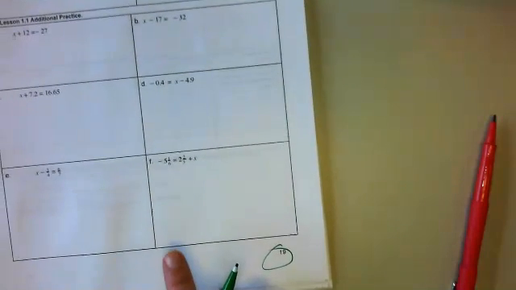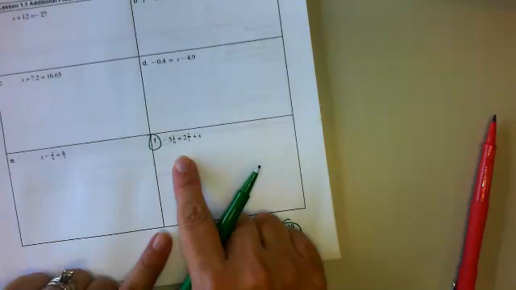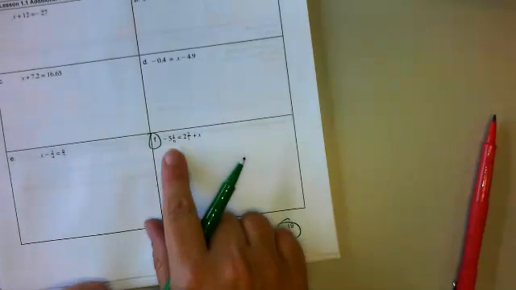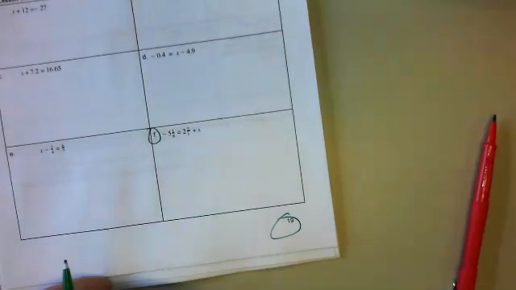I do want to point out one thing on letter F, okay? You can do these two ways. You can turn that into an improper fraction, or you can go ahead and just do it as mixed numbers. I don't care. It's whatever way you learn best in 6th and 7th grade, okay?